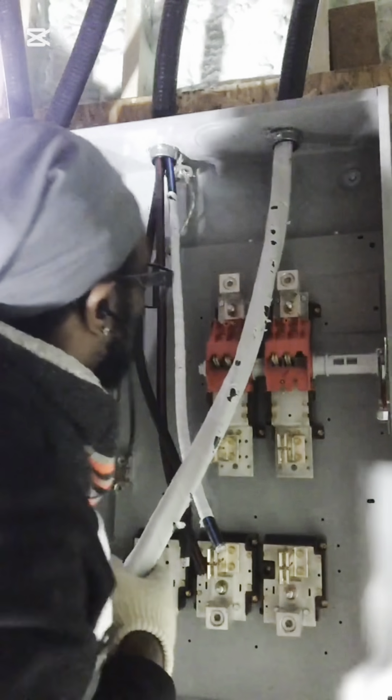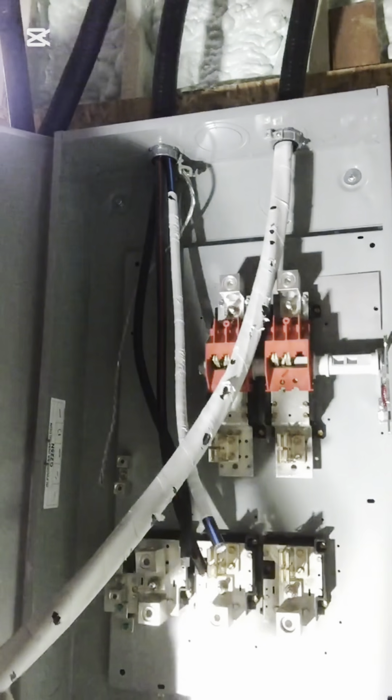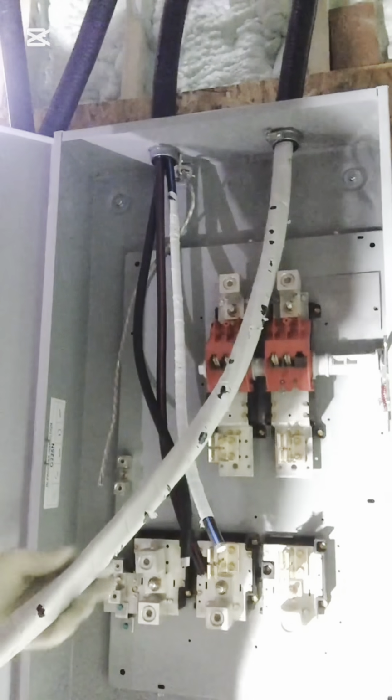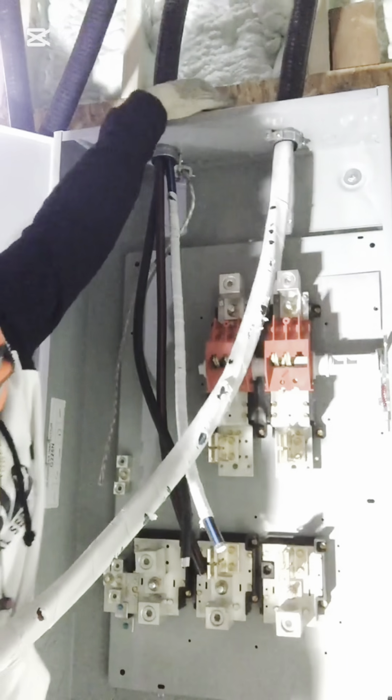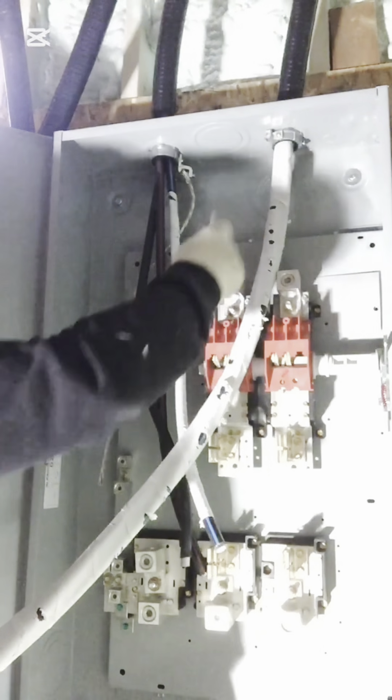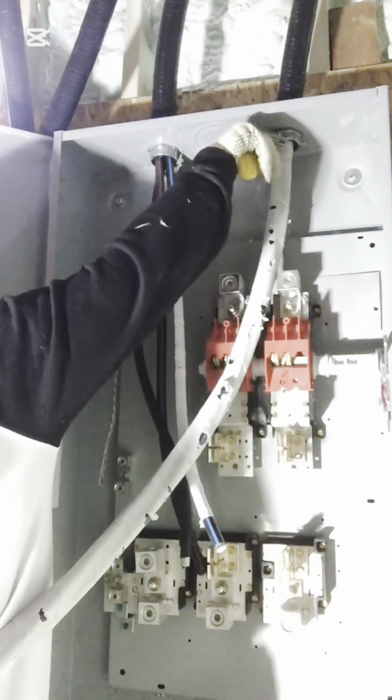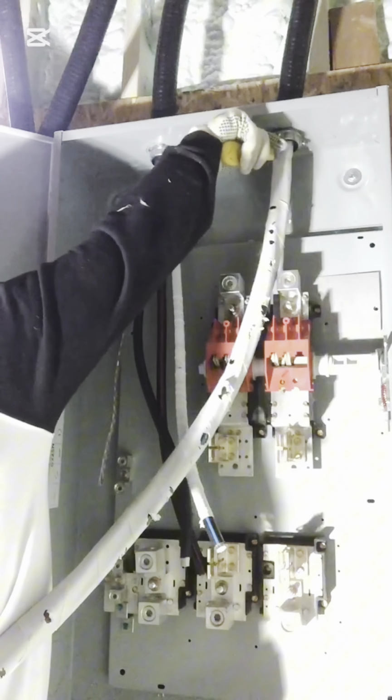Remember, your disconnect becomes your bonding point. You bond at your disconnect and you leave it there. You do not bond at the panel, as your panel becomes your sub-panel. You will remove all bonding screws at your sub-panels.